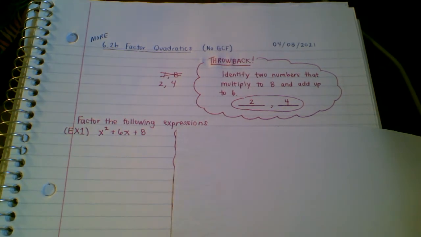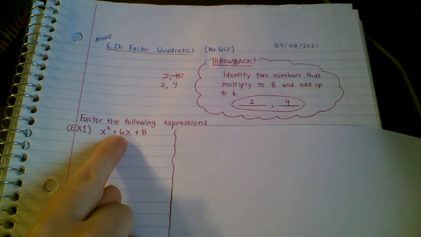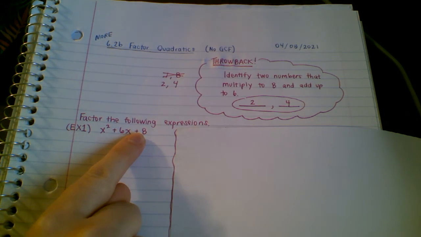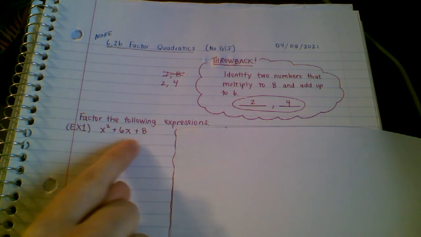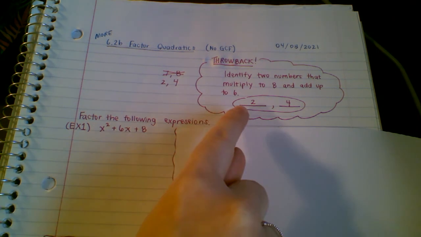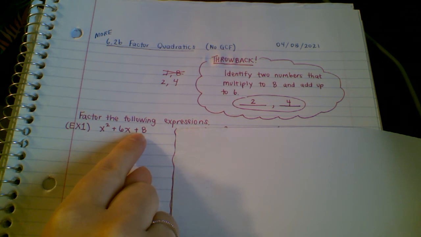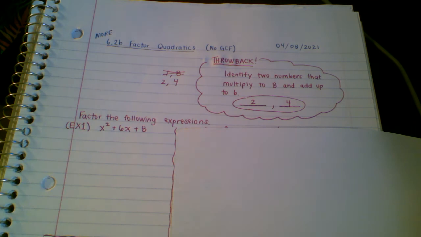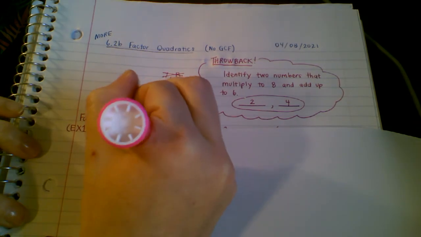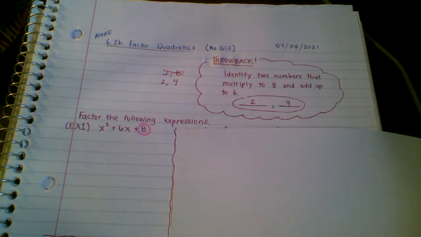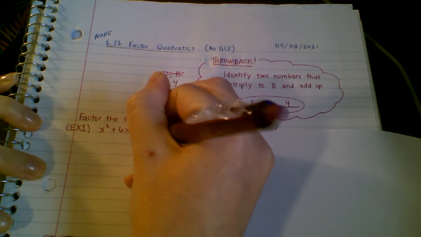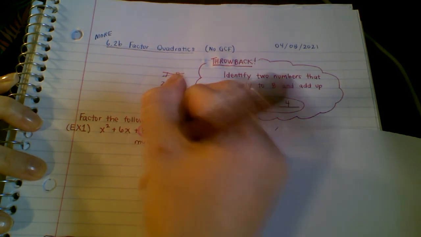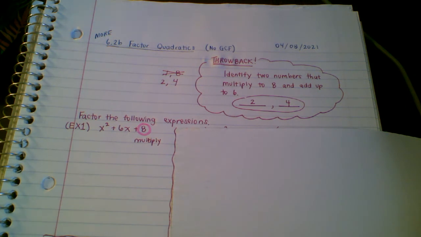Factor the following expression. X squared plus 6x plus 8. This directly relates to the throwback. In order to factor this expression, we need to figure out what numbers multiply to 8, because 8 is the last number, and add up to 6.